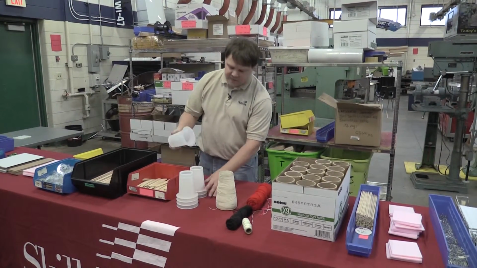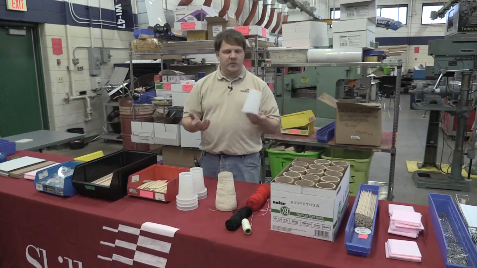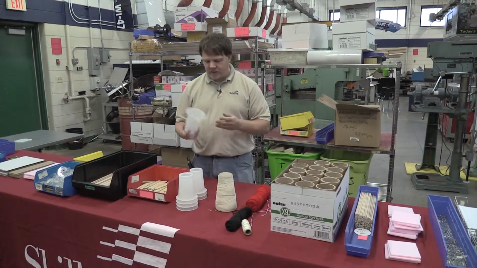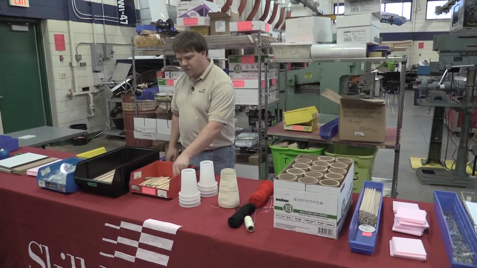Another one of those free items that we scavenge around are some plastic end cap tubes. We call them plastic tubes, but you know, students come up with different ways to use these. At times they're available.